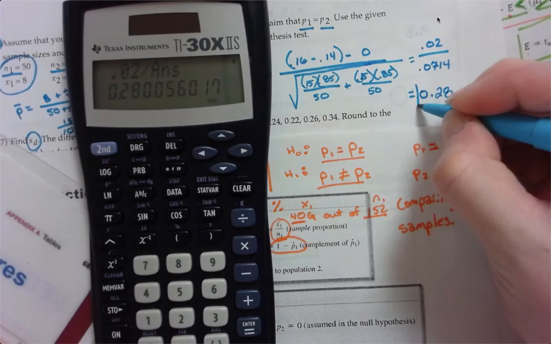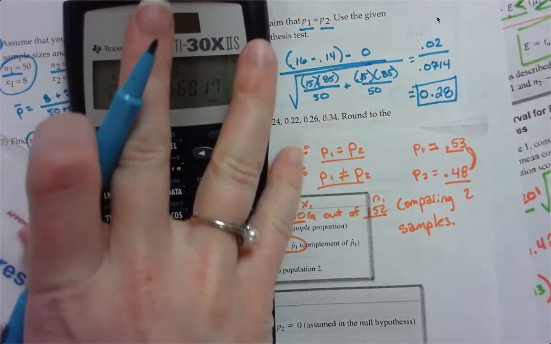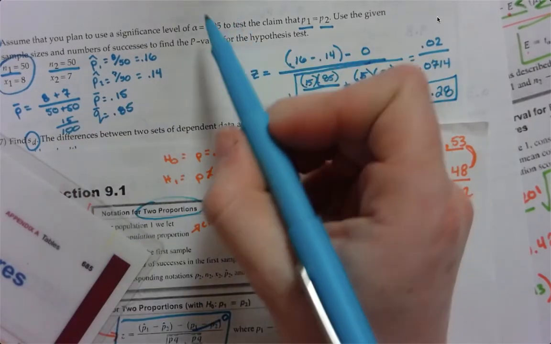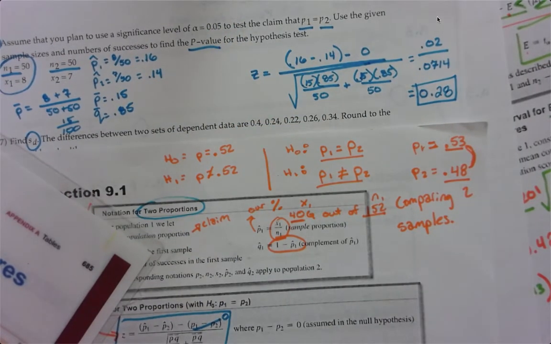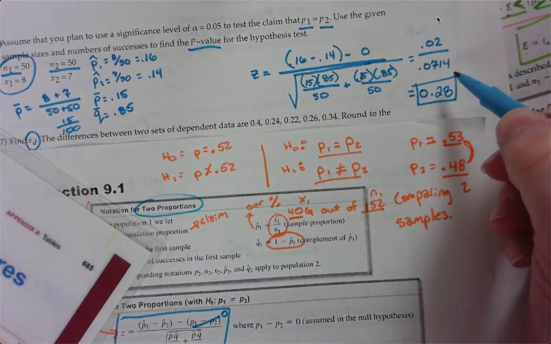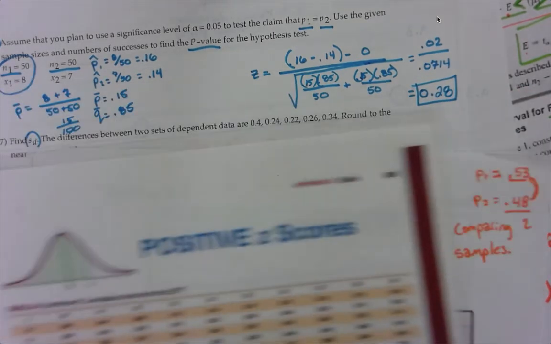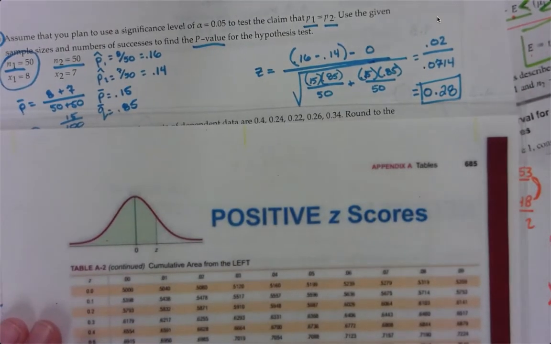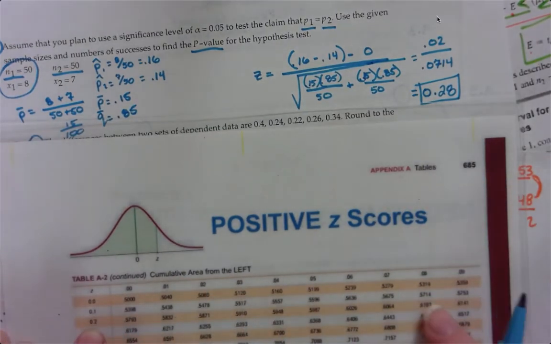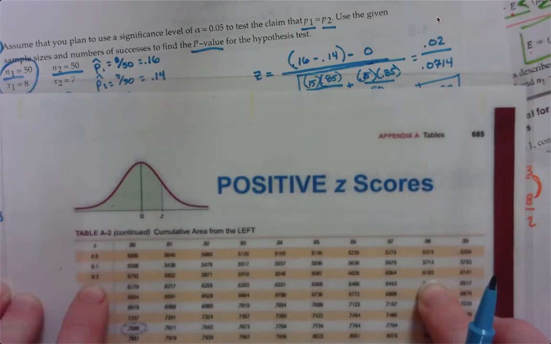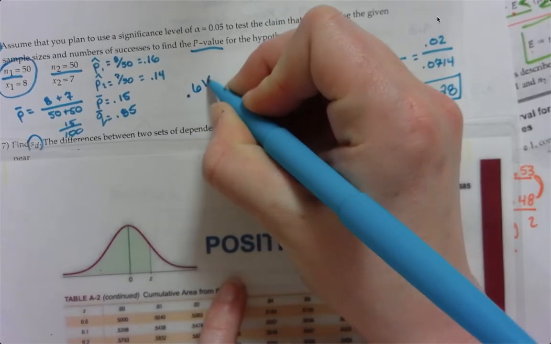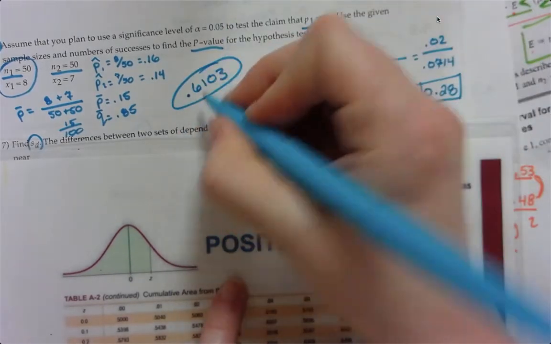Perfect. So let's see what it was asking for: using the given sample size and numbers of successes to find the p-value for the hypothesis test. So this gives me what z is, and then the last thing that I need to do is figure out what that p-value will be by looking it up in the chart, and I'm going to be in the positive chart. So 0.28 over here is 0.6103, or 61.03%.